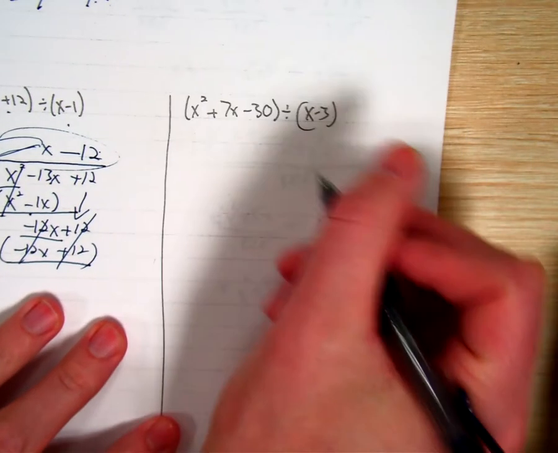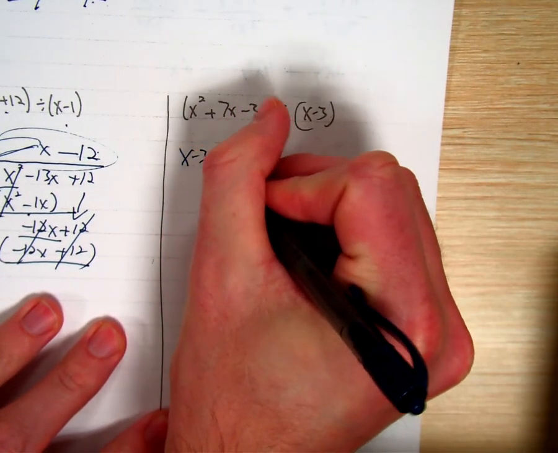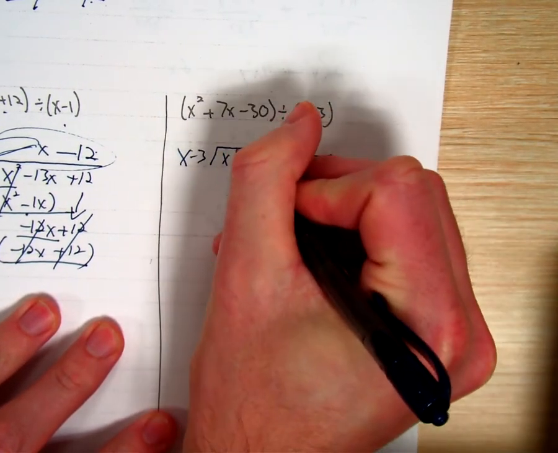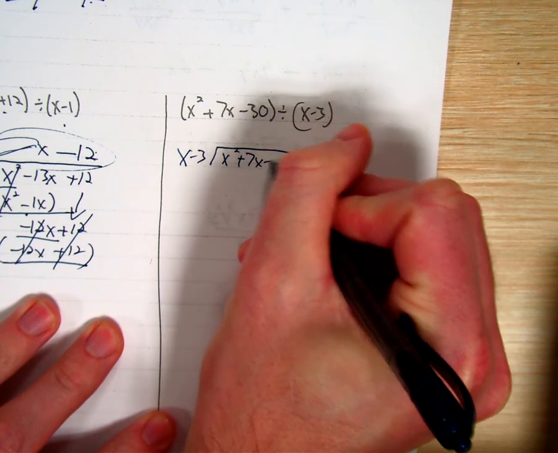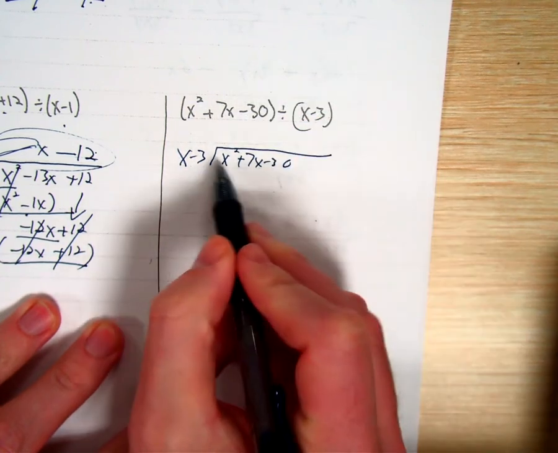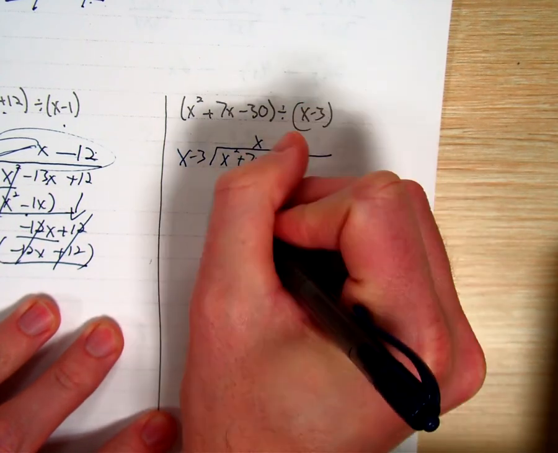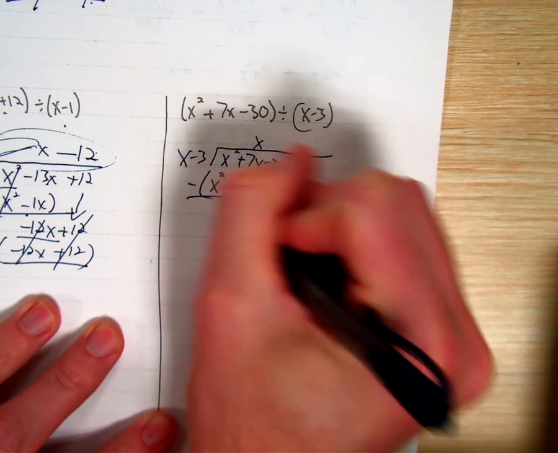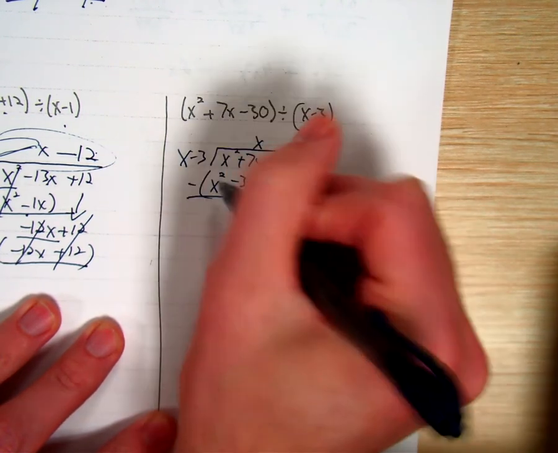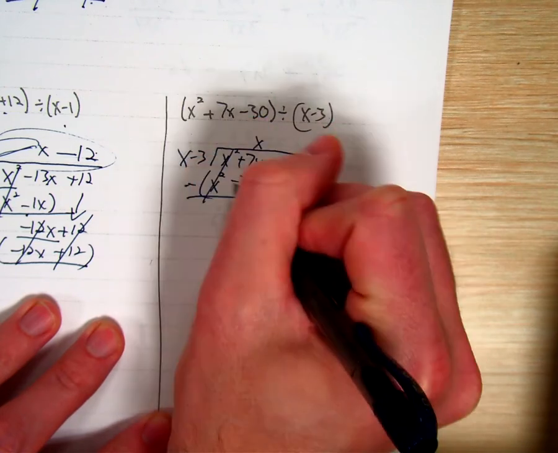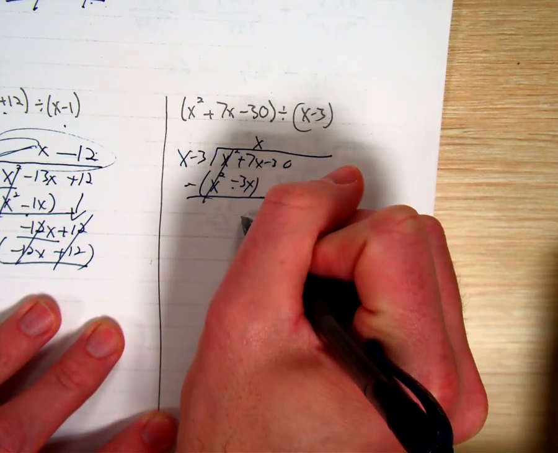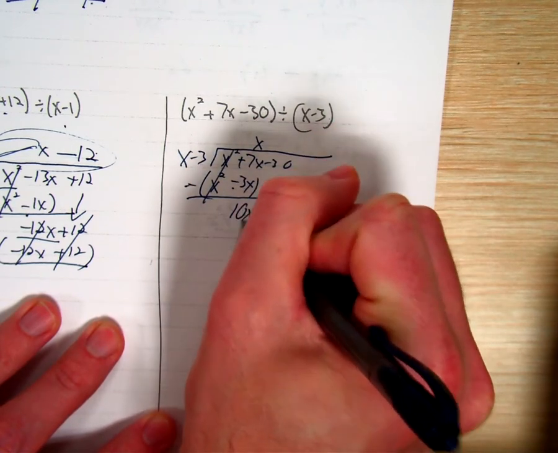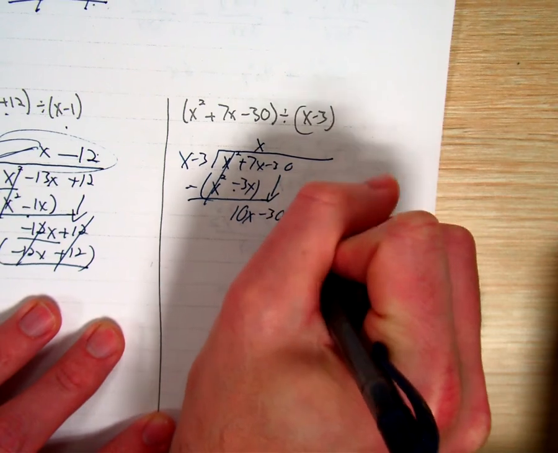Alright, let's see how you did. x minus 3 going into x squared plus 7x minus 30. So we should have an x, multiply it back, x squared minus 3x, subtracting down, cancel, 7 minus negative 3 plus 3 is going to be a 10. And we're going to bring down the minus 30.